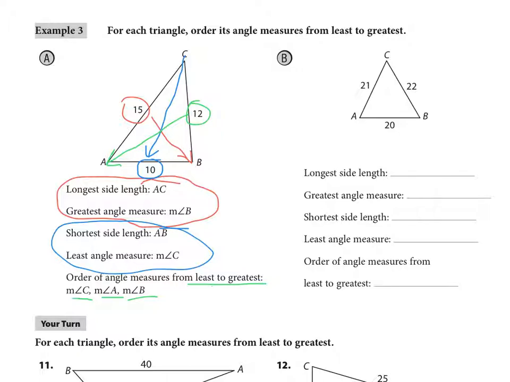So let's look at B and do B. The longest side length is 21. So the greatest, I'm sorry, not 21, how about 22? And so the greatest angle measure is angle A. The shortest side length is 20, and the least angle would be the angle across from that, angle C. And so least to greatest, we've got the littlest, and then we've got the middle, and then we've got the biggest.